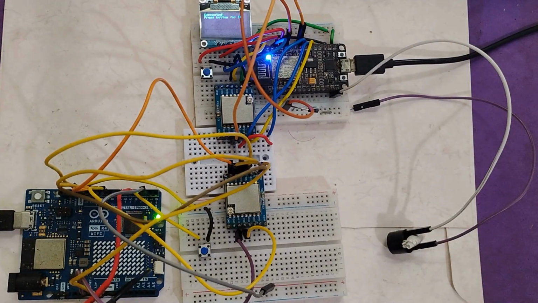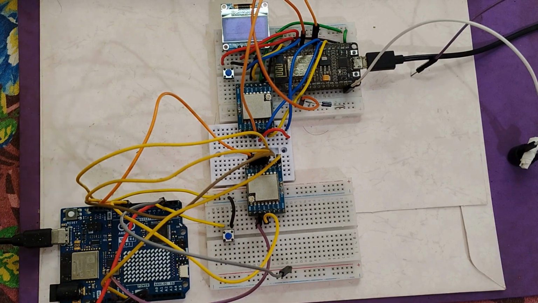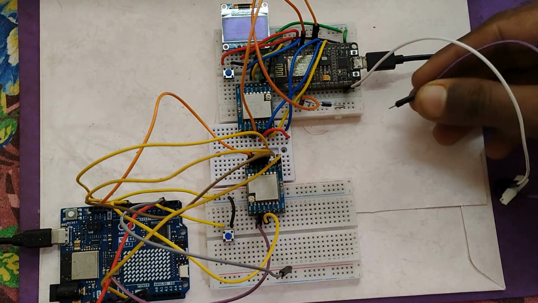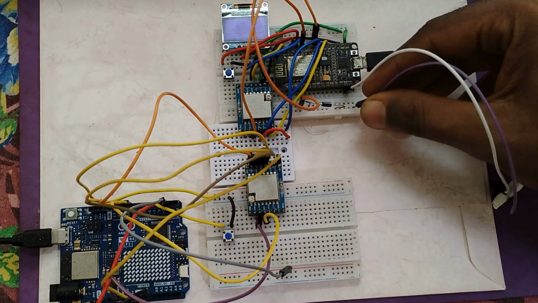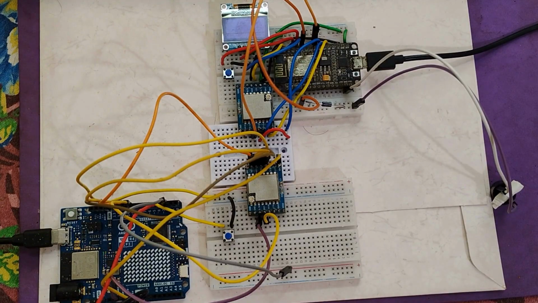And I have added two buttons here, one for the bottom setup and another for the top LoRa setup. Let me connect the buzzer. And one more thing, I'm using sound as a notification as well as a display notification for this project for sending and receiving on either side.